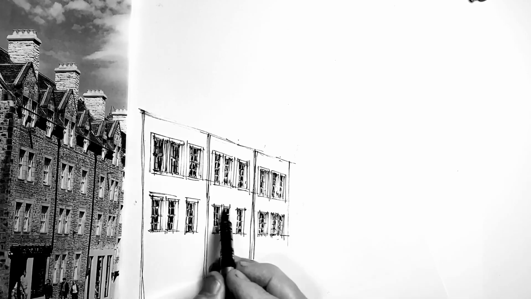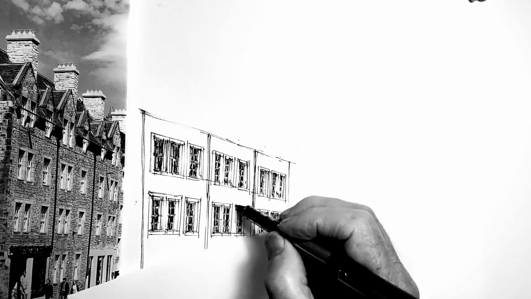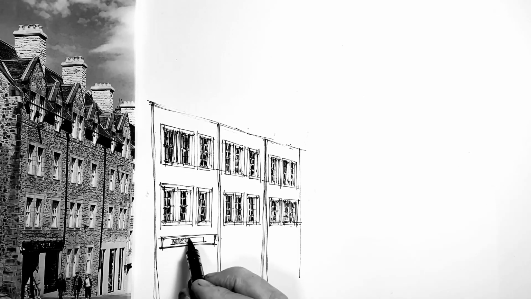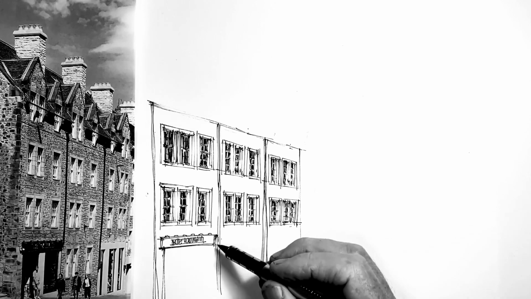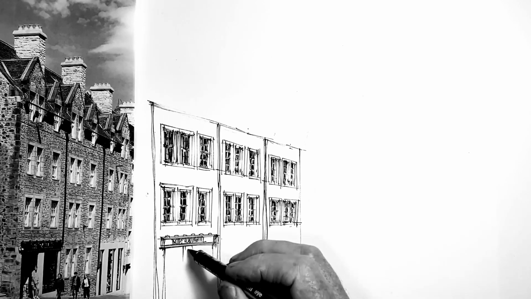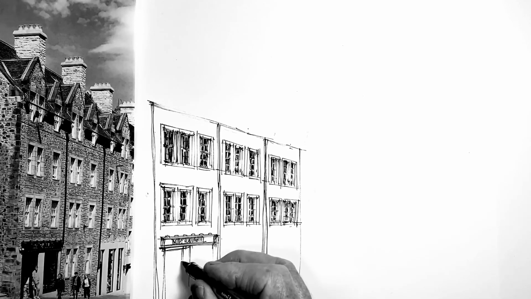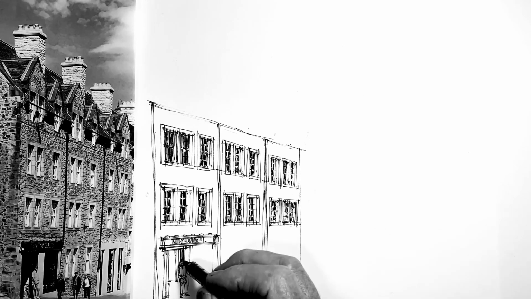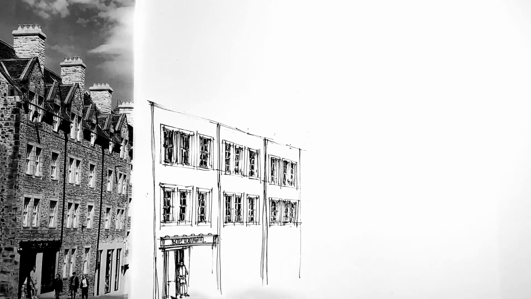Then we come down to the ground level where it's kind of less straightforward. We're not just doing a row of windows. We have new features. We have the shop front to put in. And we also have figures to consider. Now, of course, figures are affected by perspective, and the scale is also really important. If we draw the figure too large, it makes the building look small or it makes the person look like a giant. So it's really important to get that correct.